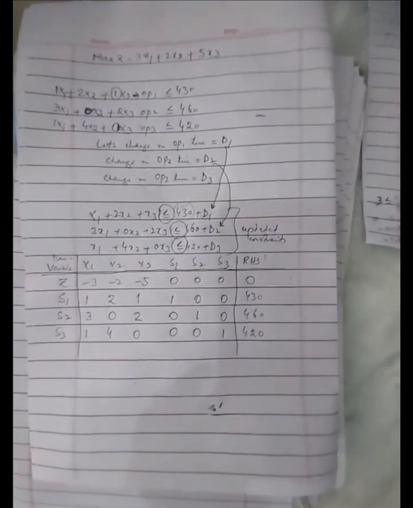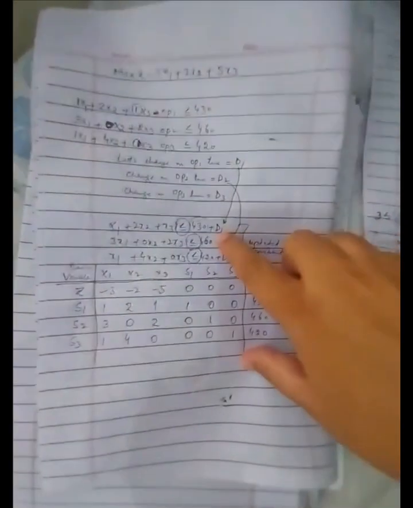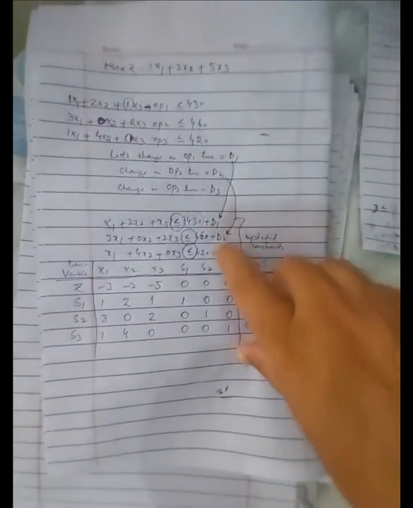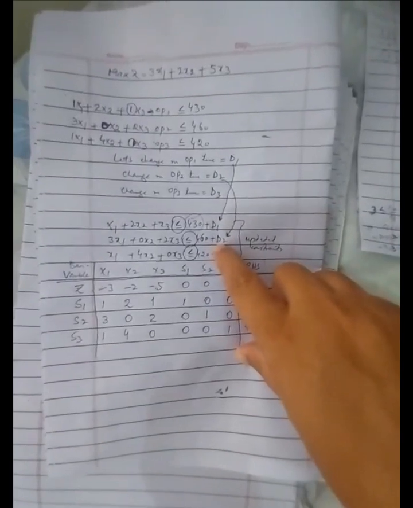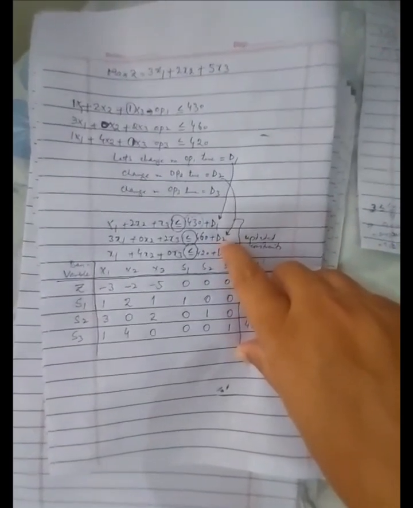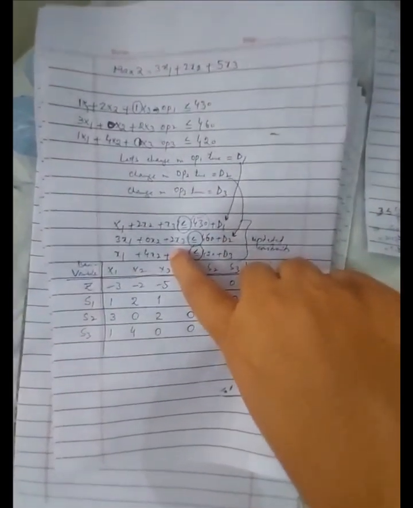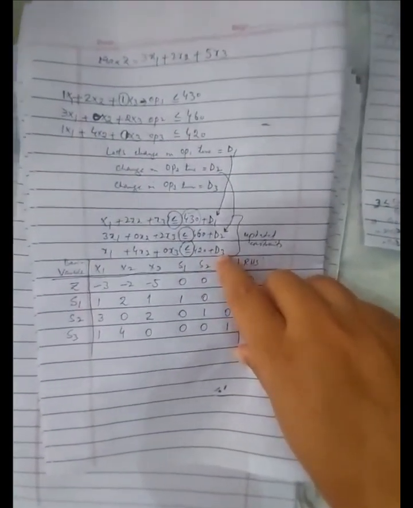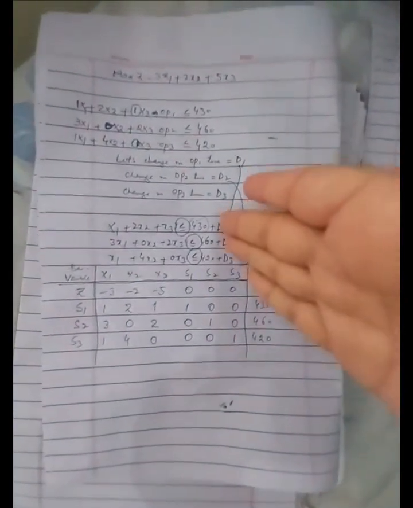We can find out how much a per unit change in d1 changes the value of the objective function, how much a per unit change in d2 changes the objective value, and how much a per unit change in d3 changes the objective function. So I will find it out for all these 3 in the final table.